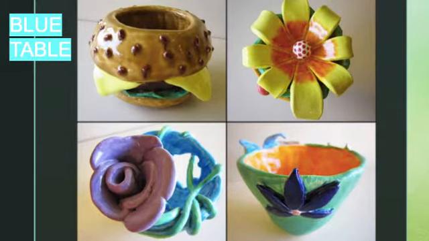The first one is using pinch pot techniques. So this is our very beginner kind of ideas. Okay, so you can see all of these are pinch pots. They have additional things added on to them. Obviously, they're not just straight pinch pots. It's a little more advanced than that.